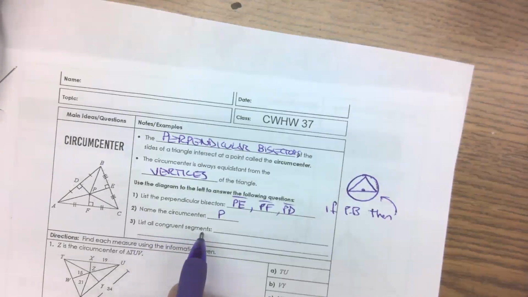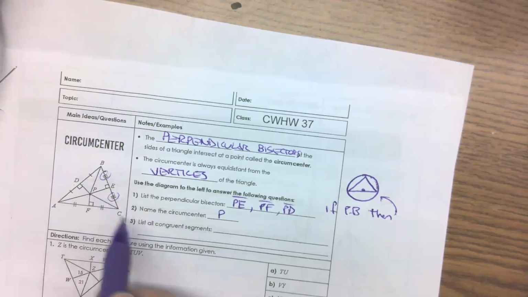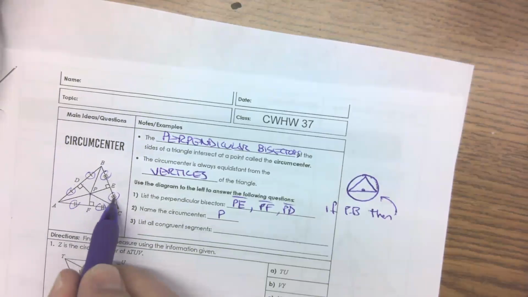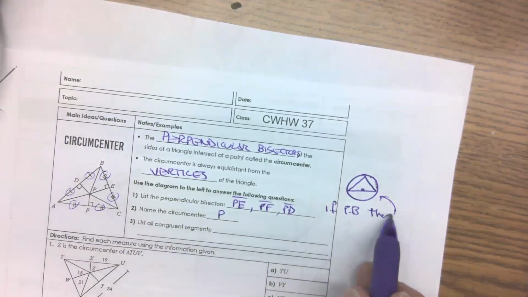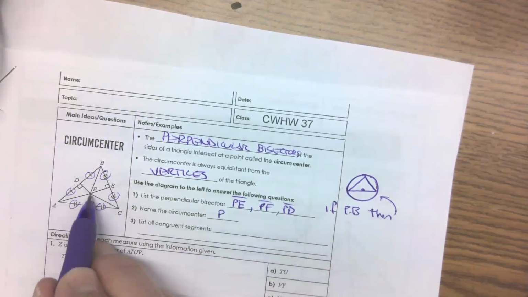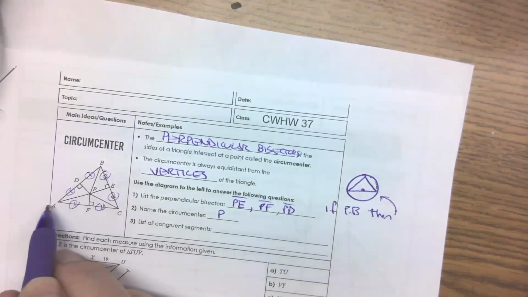List all congruent segments. Now, I know that these segments are shown to be congruent, so they're congruent also. But let's not list the ones that are totally congruent by given, effectively. Instead, let's use the hypothesis and conclusion idea. The hypothesis said, if I produce these perpendicular bisectors, then what's true?